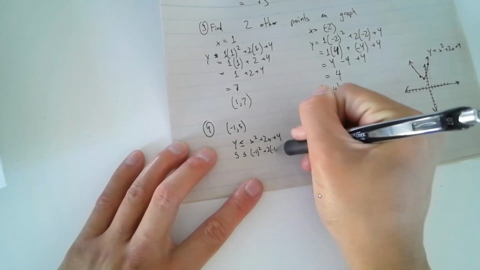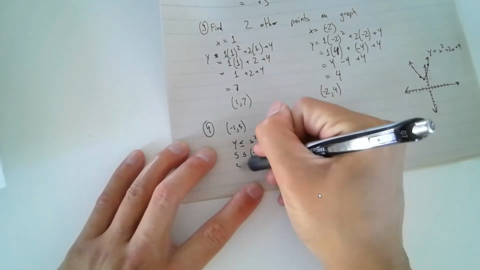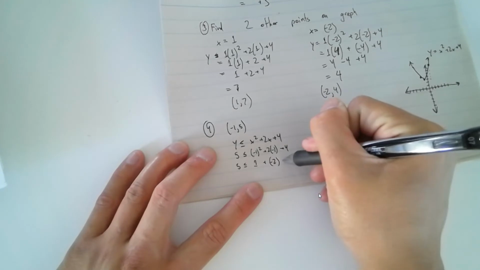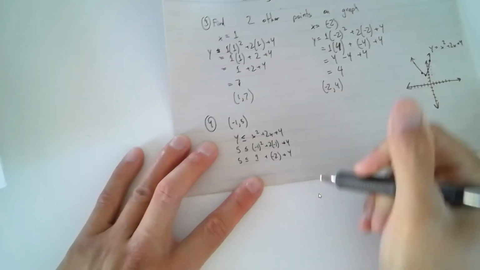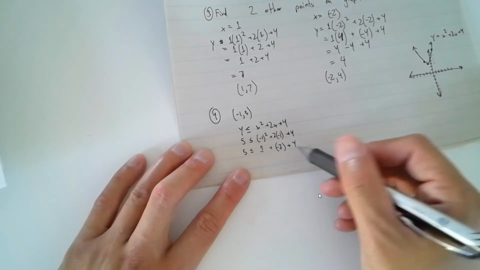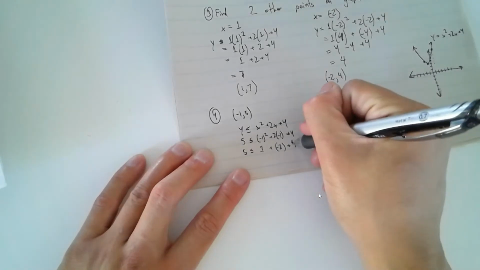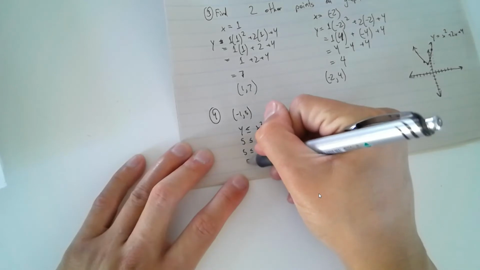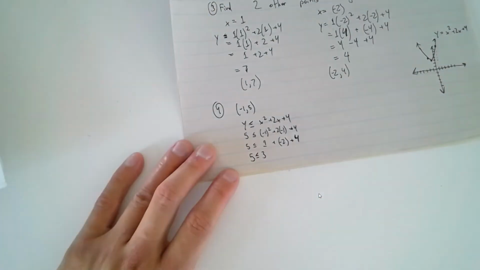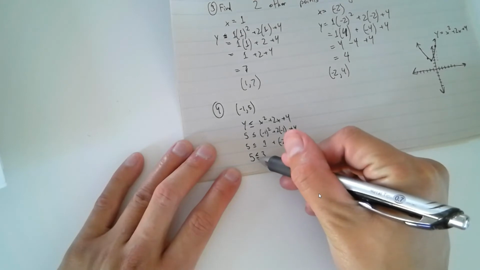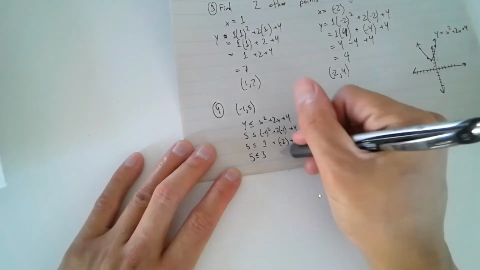Negative 1 squared is 1, and 2 times negative 1 is negative 2, so that's 1 plus negative 2 plus 4. And then that's going to give me, let's see, 1 plus negative 2 is negative 1, plus 4. I believe that will be 3. Okay, so now I have to assess, is this a true statement? Is 3 greater than or equal to 5? This is not true.